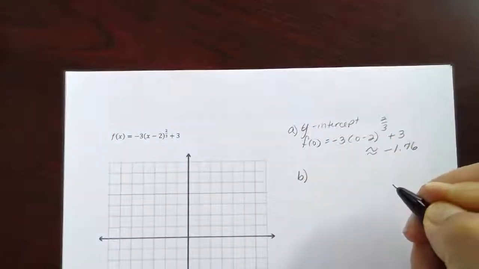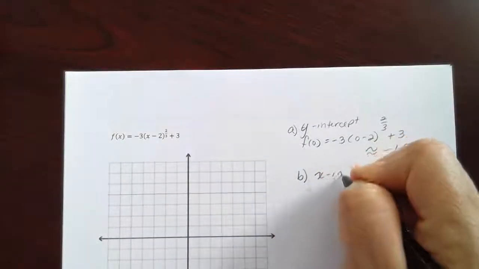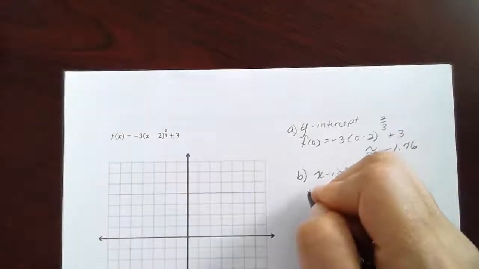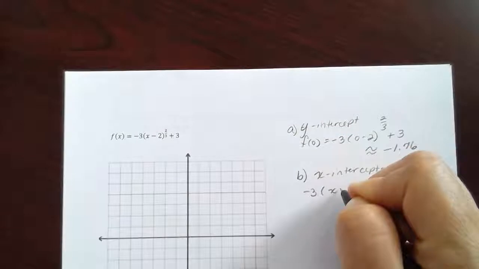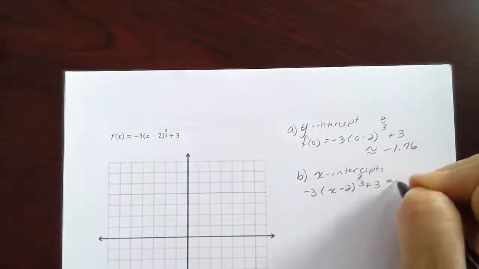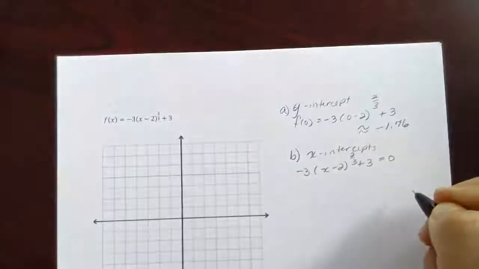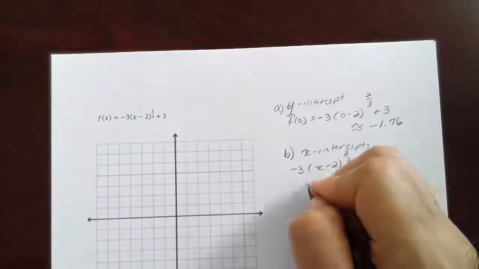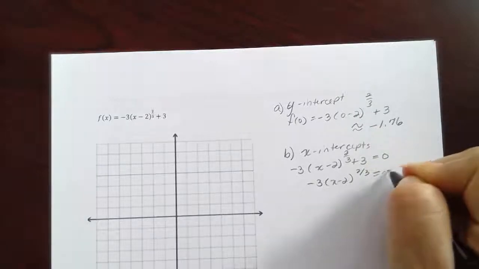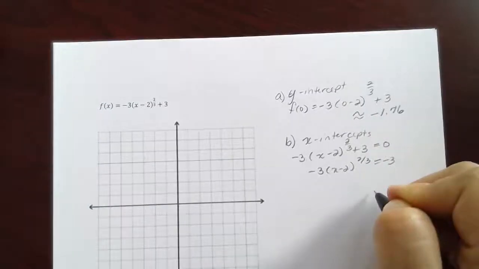Okay, if we want to find x-intercepts, we're going to let y be 0. So now -3 times the quantity x minus 2 to the 2/3 power plus 3 will be equal to 0. So then let's go ahead and subtract 3 from both sides. And we'll divide both sides by -3.